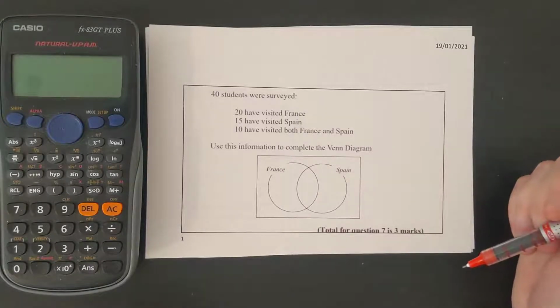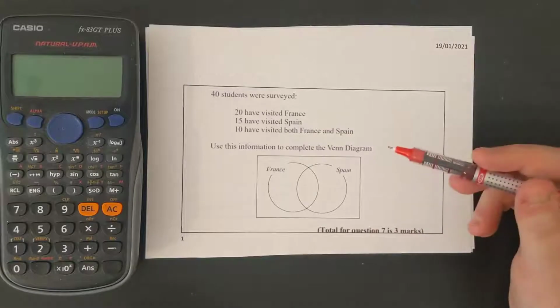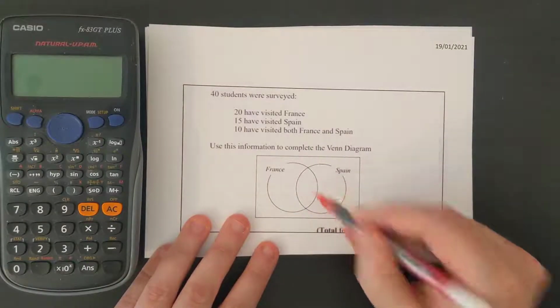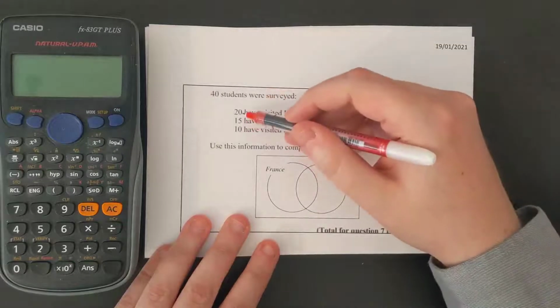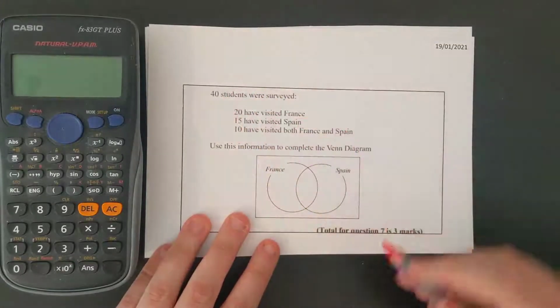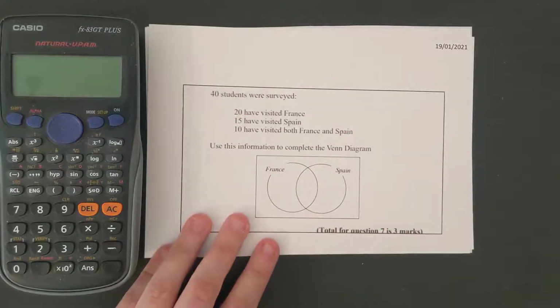Now, a very naive conception of Venn diagrams may look at that information and write 20, 15, and 10. But we notice if we add those together that we have 45 people and only 40 students were surveyed. And that's our clue, really, that something else is going on.